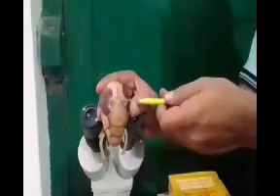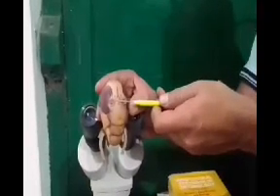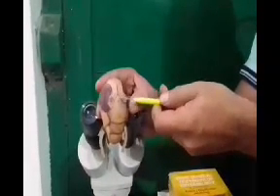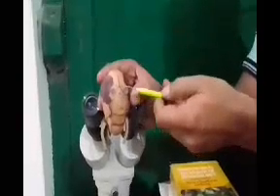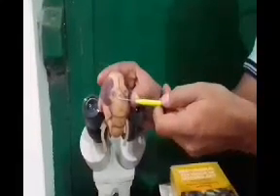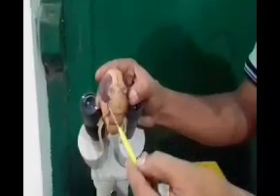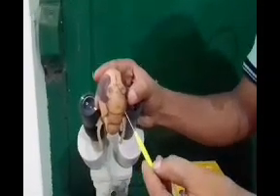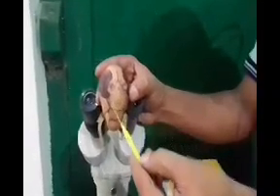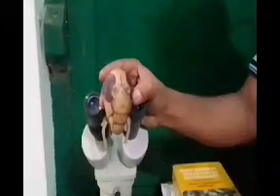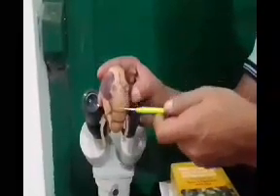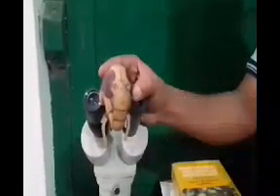Now the portion which is there at the bottom of this epicranial suture, this facial area starting from here, this whole region is known as frons.